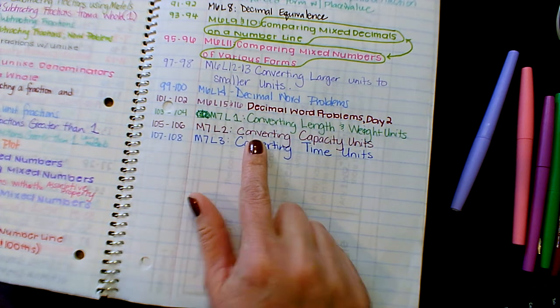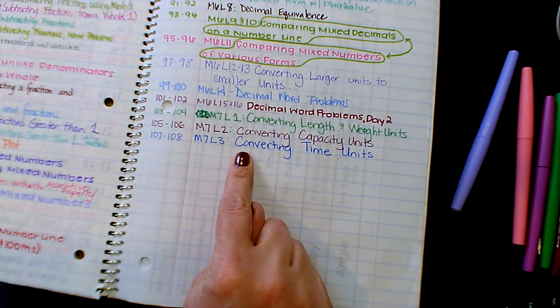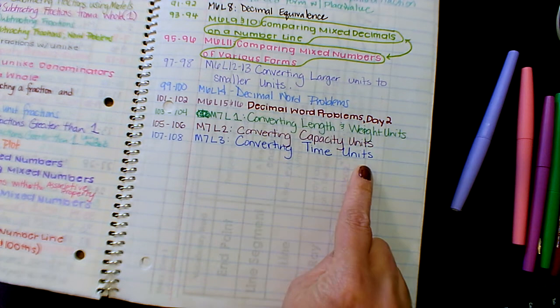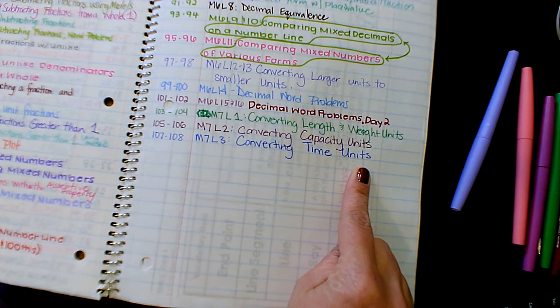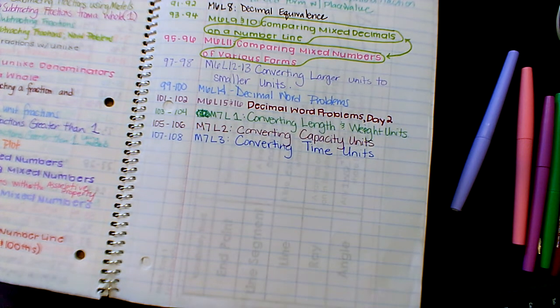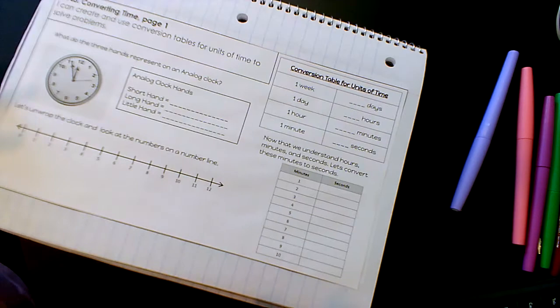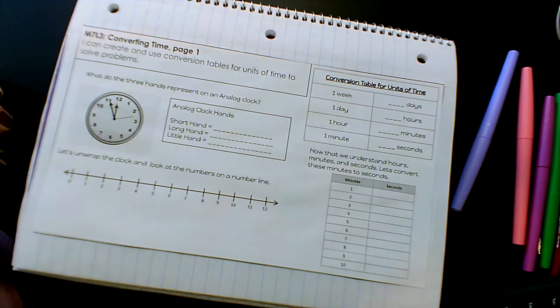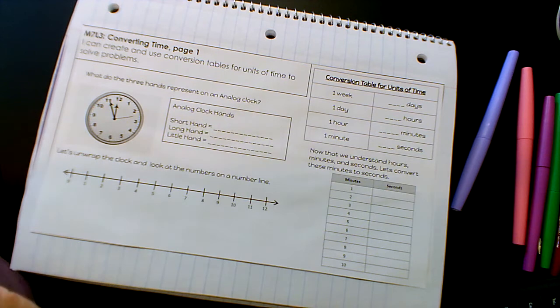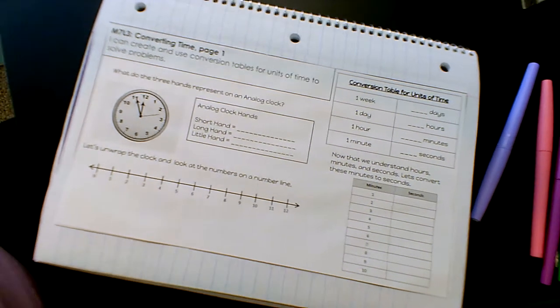So yesterday we were converting with capacity units. Today we're going to do converting time units, such as hours and minutes and seconds, and even days. Okay, so let's go ahead and get started. So remember, you can pause at any time if you need.